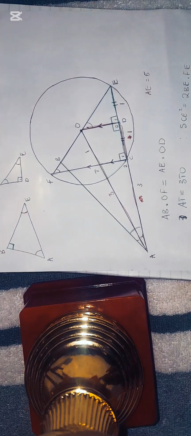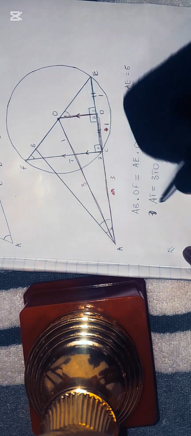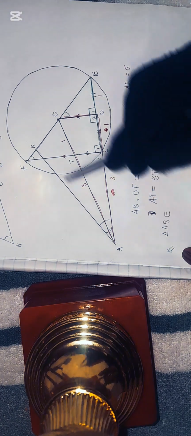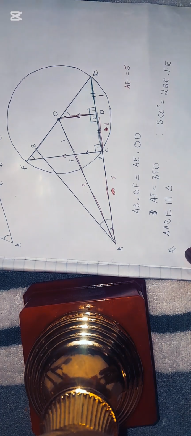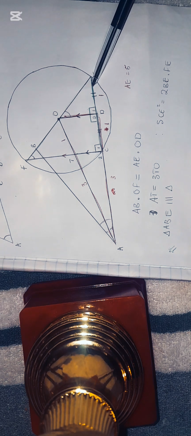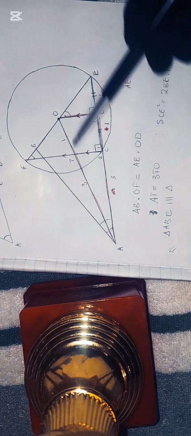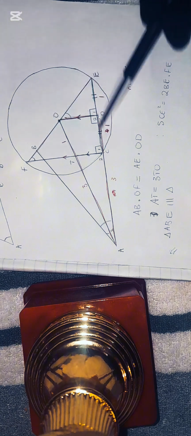Okay, so now I'm going to say triangle ABE, which is this big one, is going to be similar only if those angles are equivalent, right? So remember that E is going to be common. So angle A is equal to angle O on the small triangle, but is also equal to angle F on the big triangle.